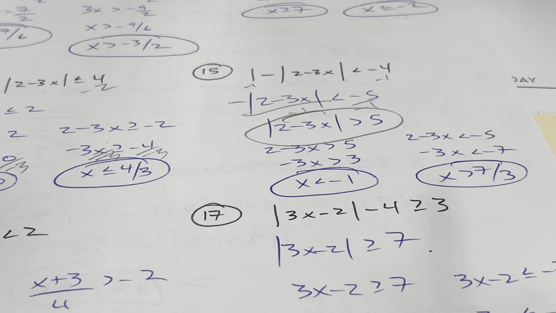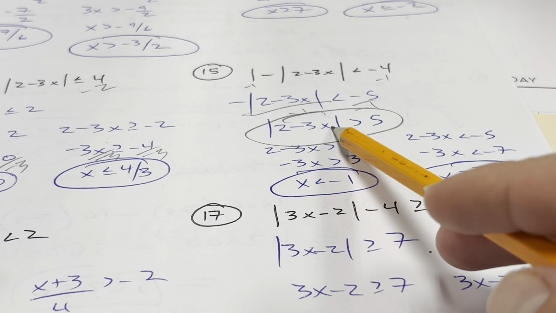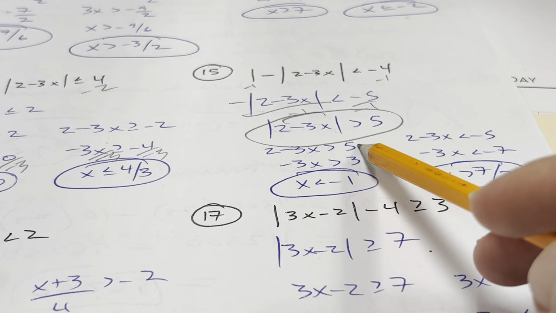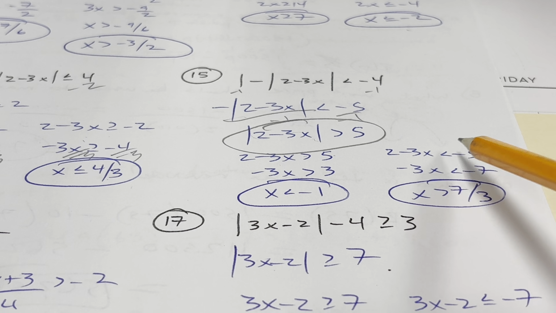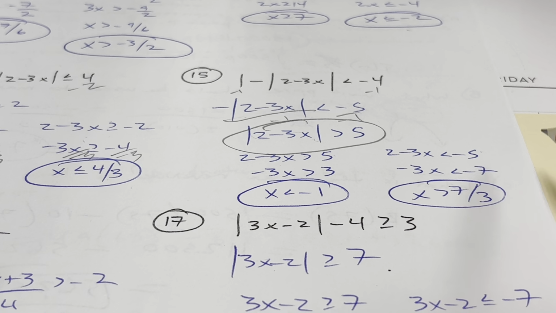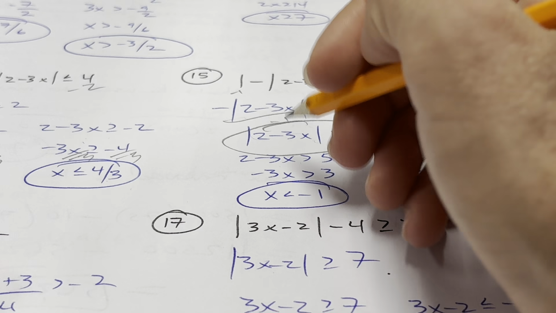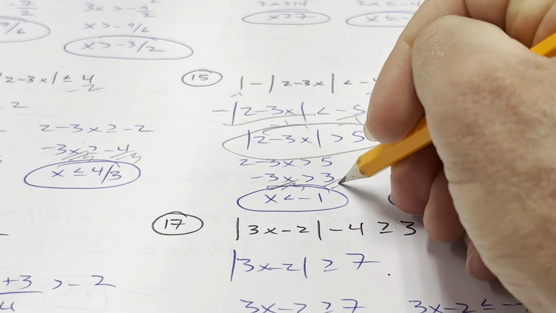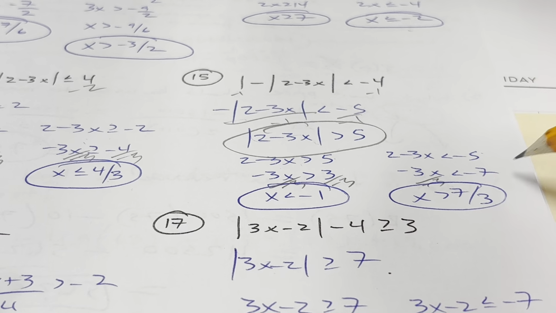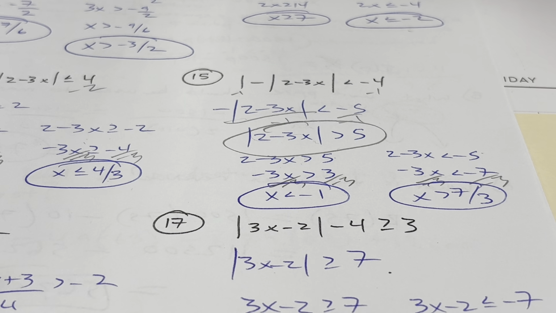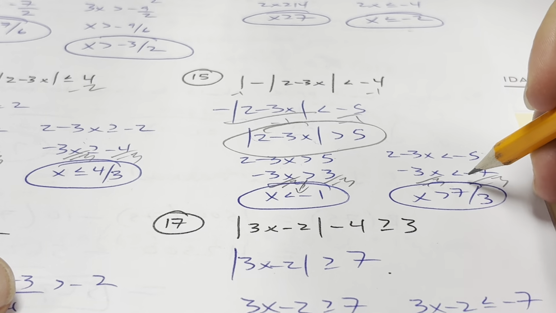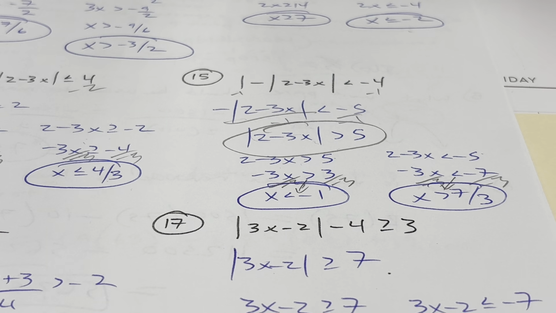I don't say no solution. So I take what's inside the absolute value, I call it greater than 5, and I say it's less than negative 5. Subtract 2, and then I divide by negative 3. All right, when I divide by negative, gotta flip that sign. Flip that sign.